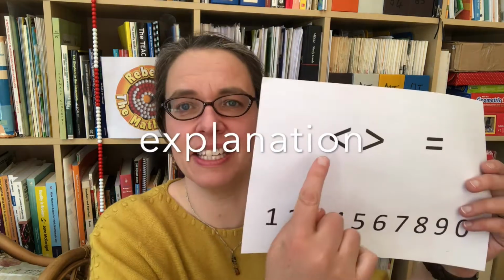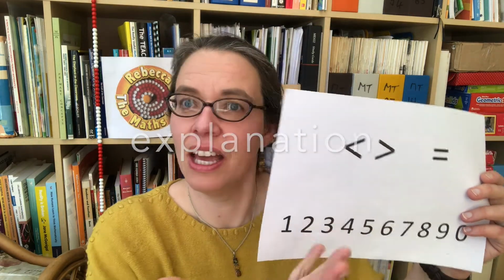Firstly, inequality symbols. Can you remember which is which? Which is greater than? Which is less than? So a typical question might look like this: 31 and 13. Put the correct symbol in the box.